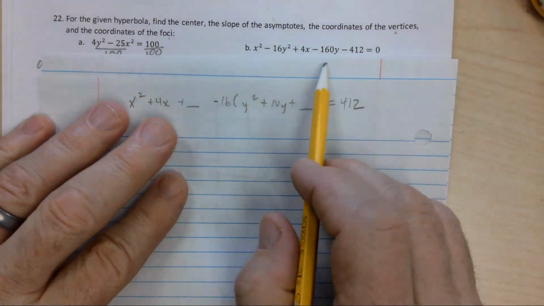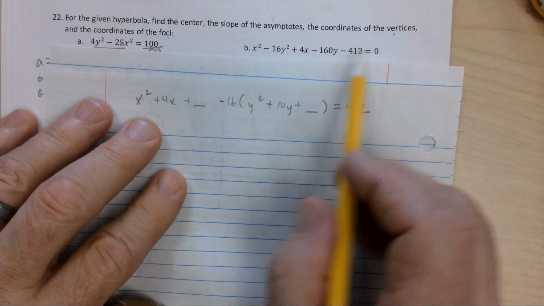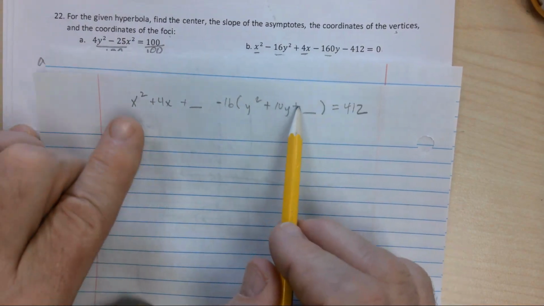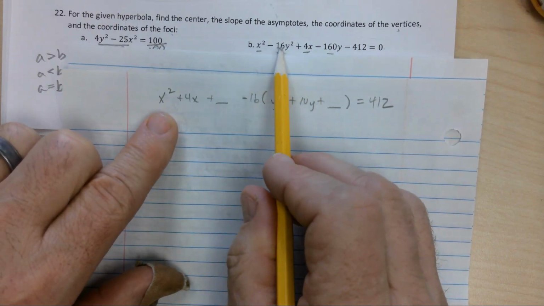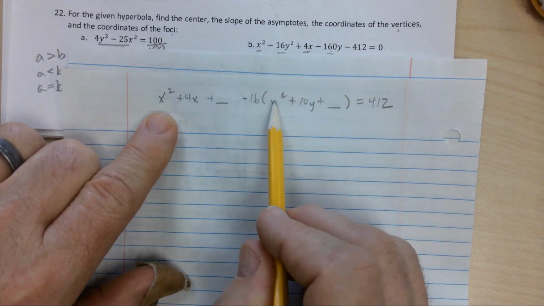So I've already taken steps. I've taken this 412 over by adding it. I've collected my x stuff and my y stuff, and now I'm preparing for completing the square. Notice I've taken the negative 16 out of here and a negative 16 out of here. That's why I have a positive and a positive.